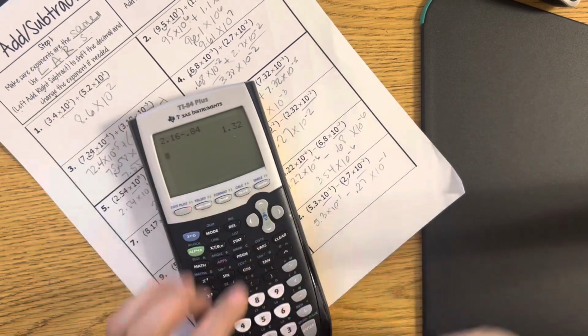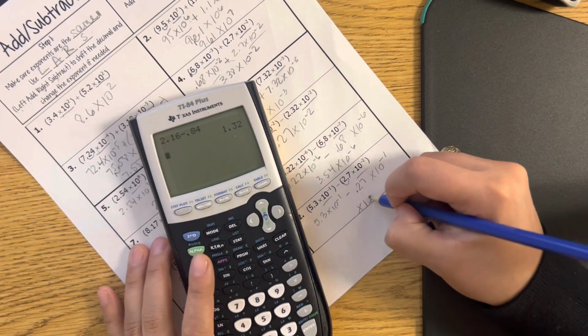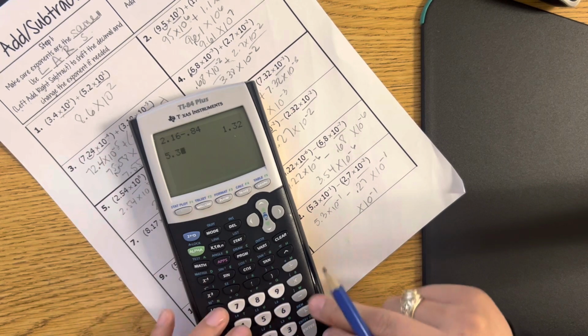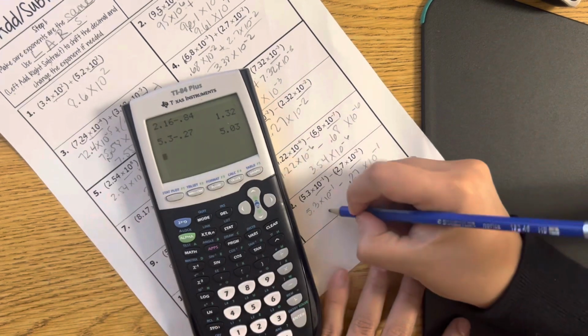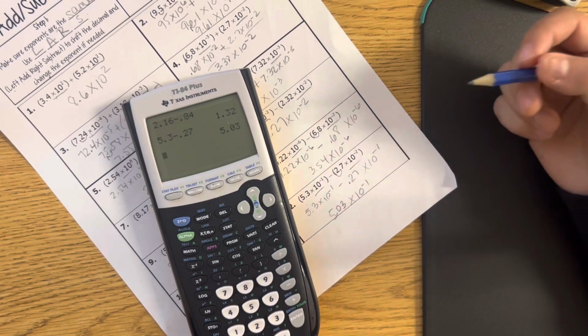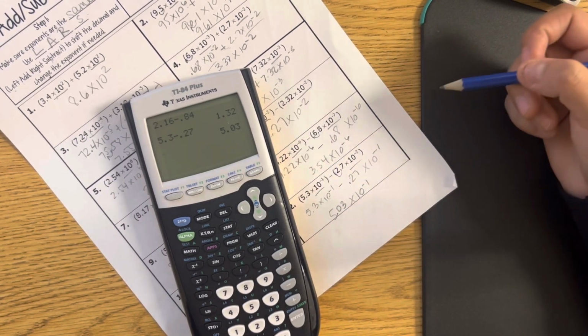And then now I have the same base, so I can subtract 5.3 minus 0.27, and I get 5.03. And I don't have to do an extra step because the number in front of the decimal is greater than 1.